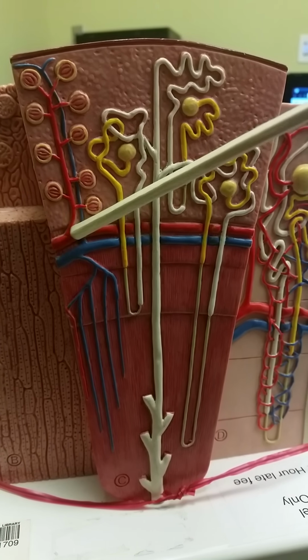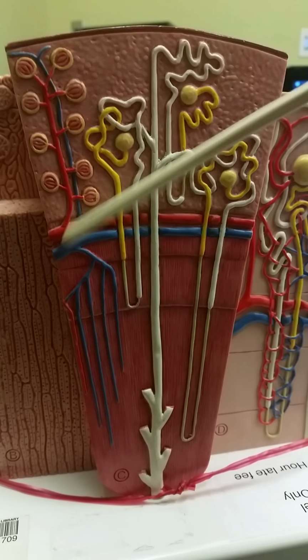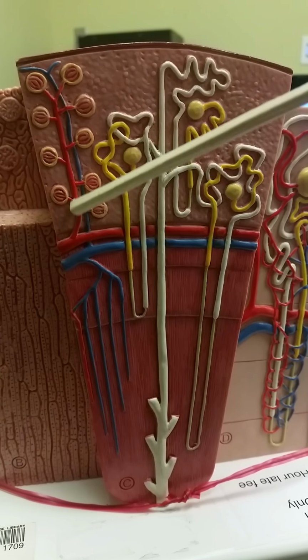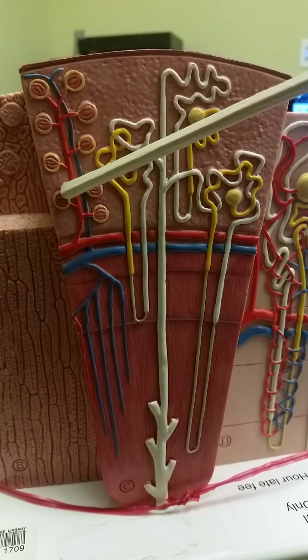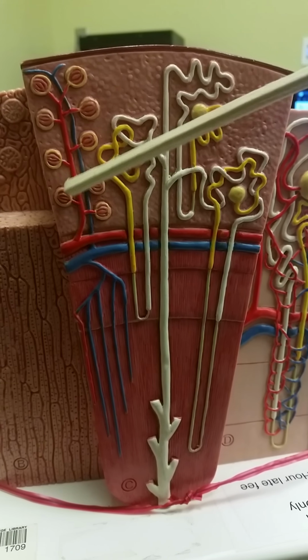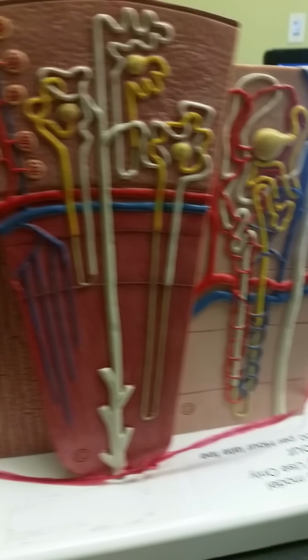This is the arcuate artery and arcuate vein. This is the interlobar artery, the interlobar vein, the glomerular capsule, and the glomerulus inside.